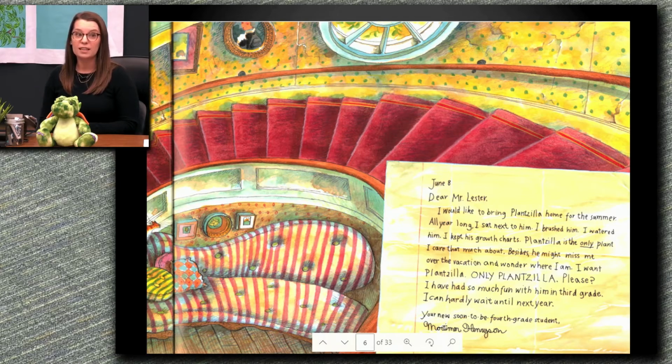Now, Mortimer had to think about who he was writing to and why he was writing this letter before he even got started. So he decided his addressee, who his letter is to, is Mr. Lester, and the purpose of this letter is to persuade or convince Mr. Lester to let him take Plantzilla home with him.